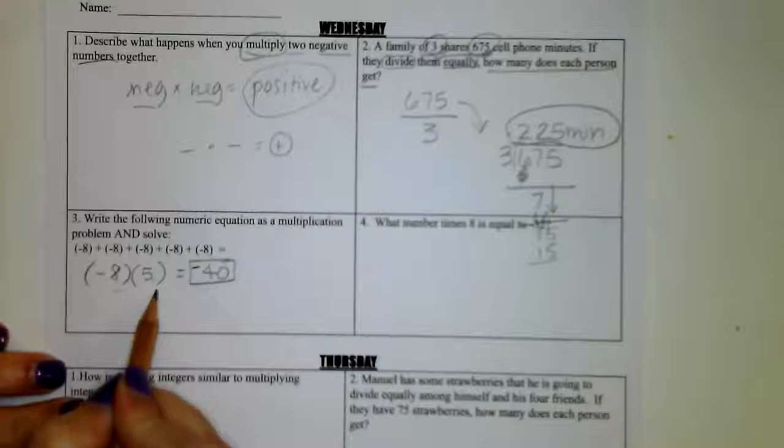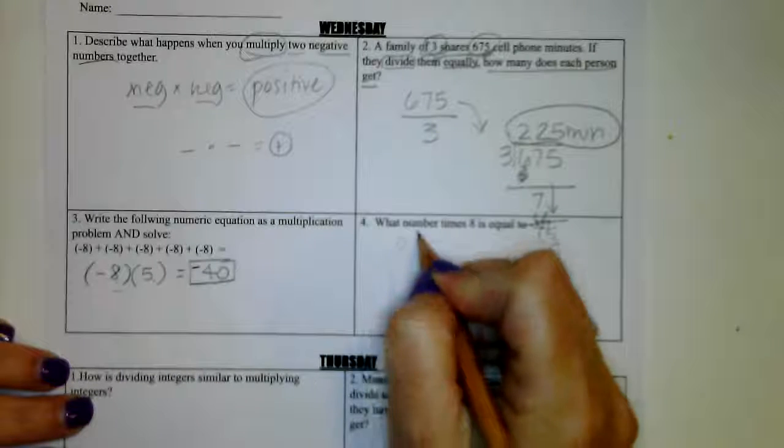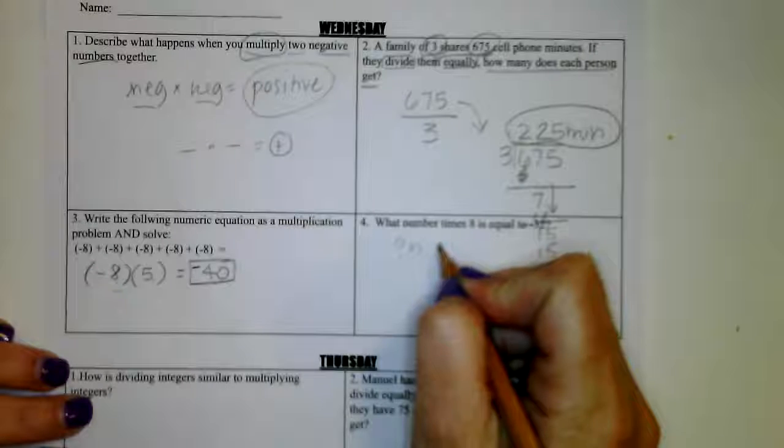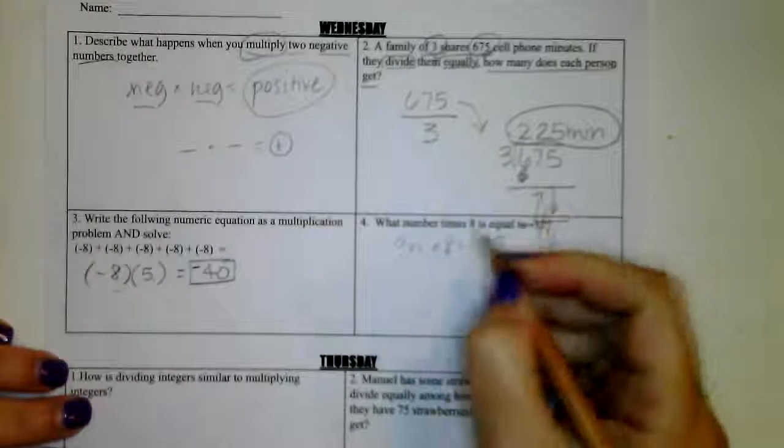So I need to show both parts of this, not just solve here. What number times 8 is equal to -32? I'm going to go ahead and set this up.